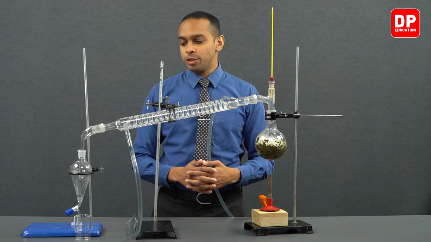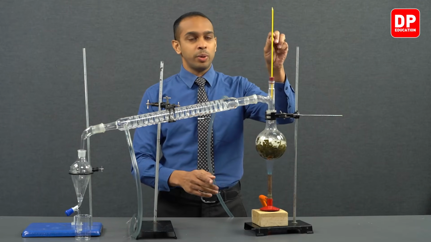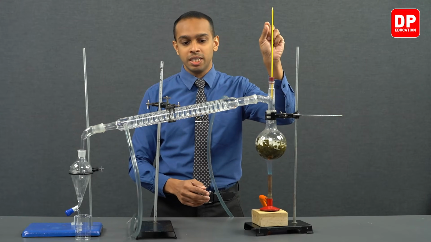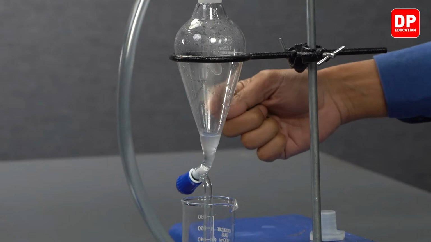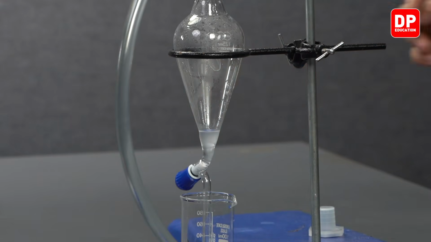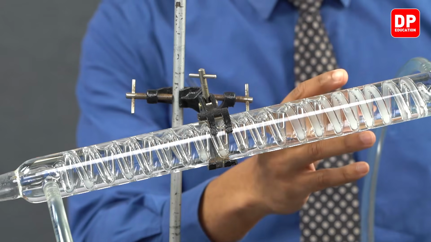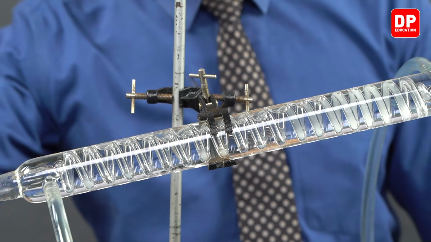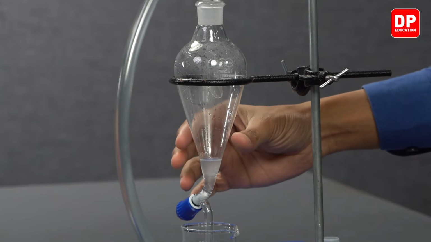Now students, as you can see, when we keep heating this mixture, the temperature still remains at 99 degrees Celsius. It doesn't go above 99 degrees Celsius. And we can see the liquid is slowly getting collected into this separatory funnel we have over here. As the vapor enters the condenser, the condenser will cool down the vapor, and little by little you can see the vapor will turn into a liquid and get collected in our separatory funnel.